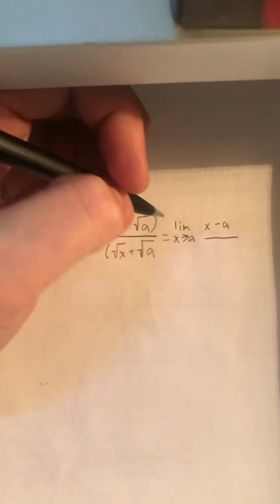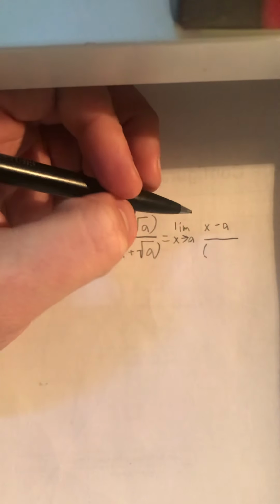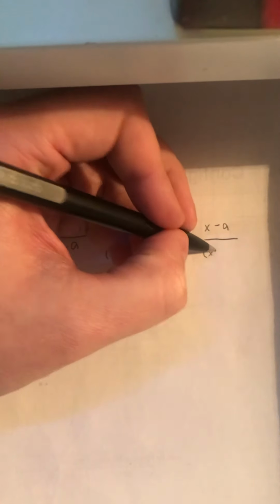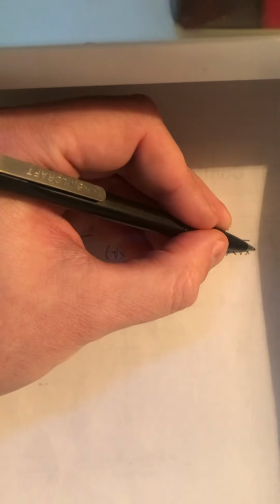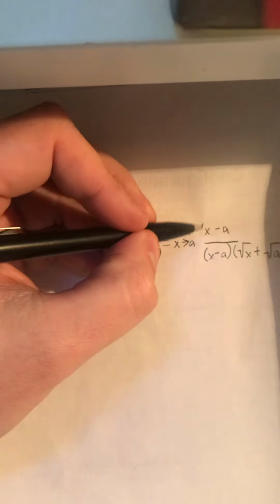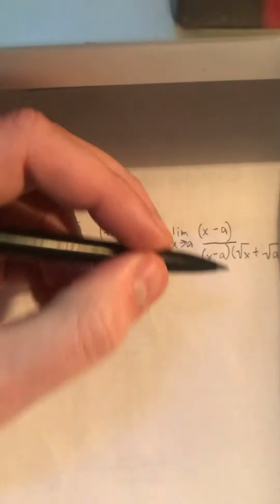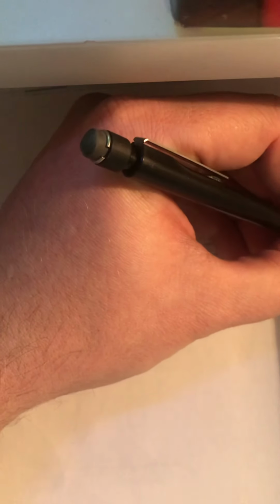This would factor, and leaving this to not factor, let's not factor this. So that's x minus a over x plus a. Well, that factors that out nicely, so it would have come out to 1 over x plus a.